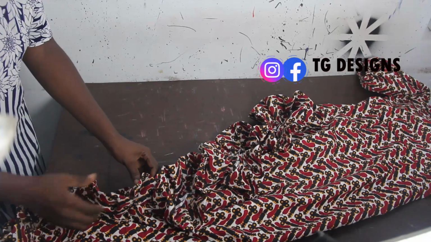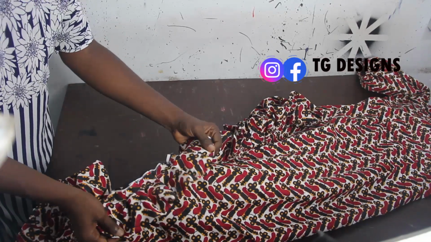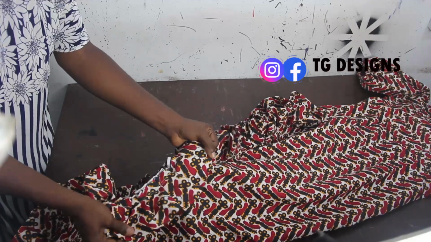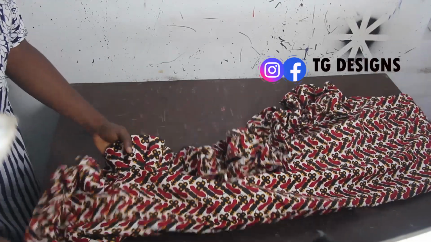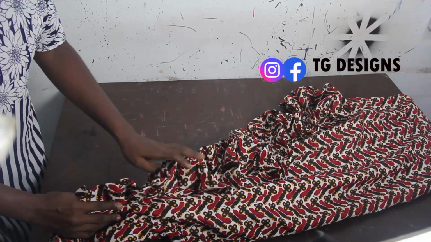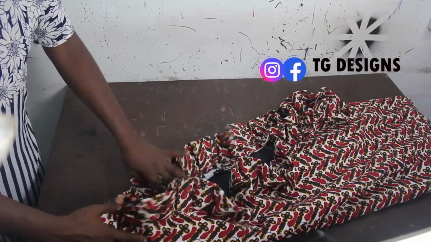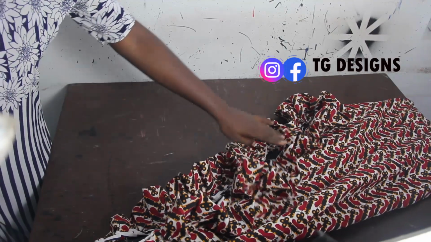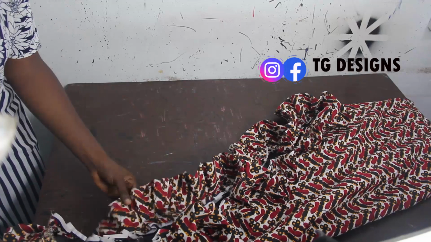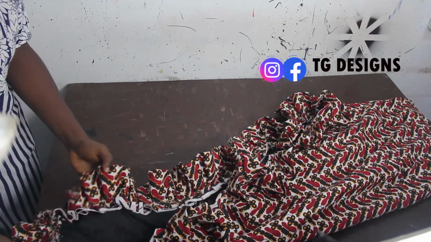So what I went ahead to do is to have your fabric, like a very long fabric. It depends on how full you want it to be, and just go ahead and gather this up round where you have this curve. Just gather it up round. You can see that is what I've gone ahead to do.